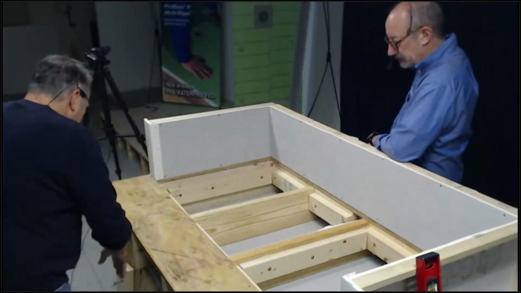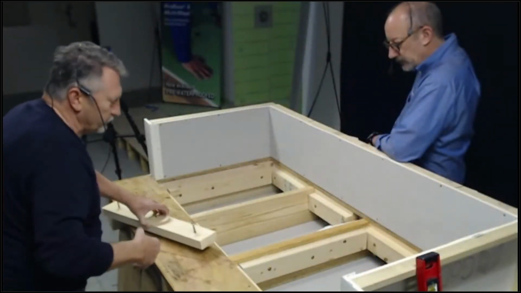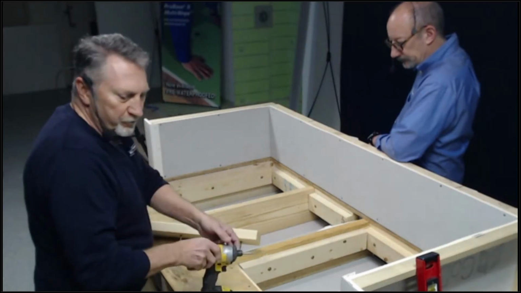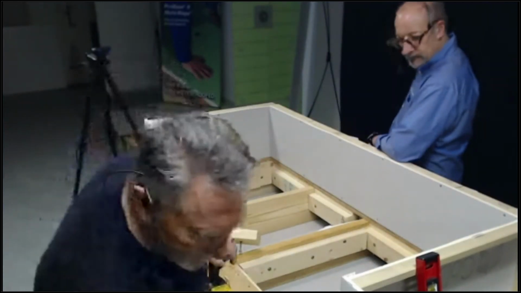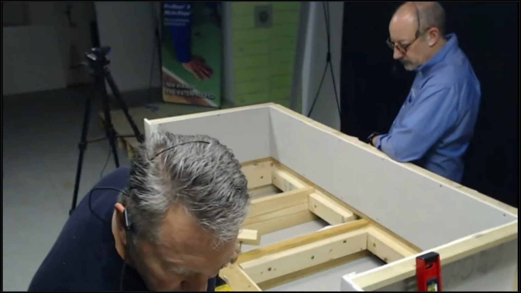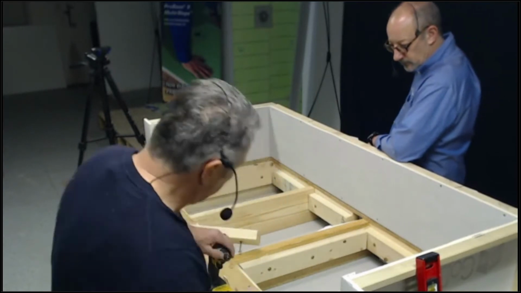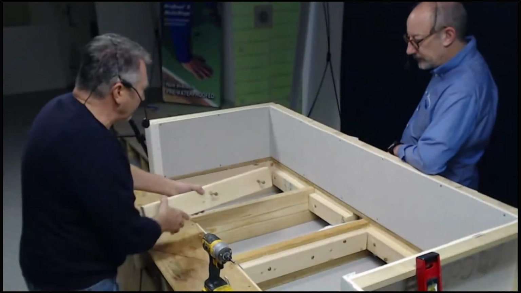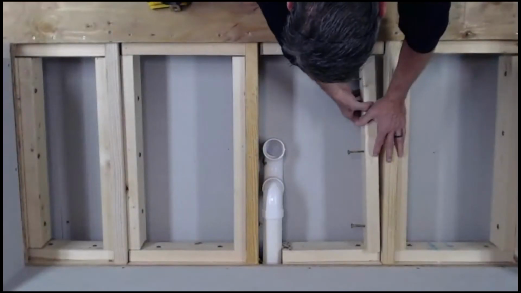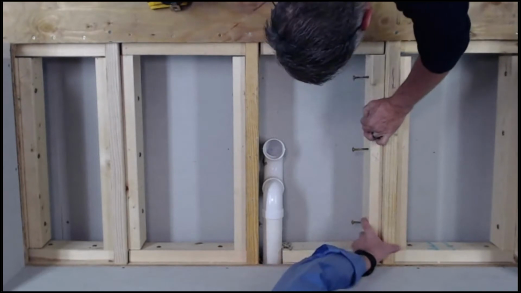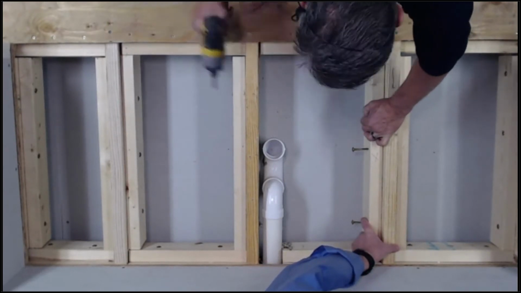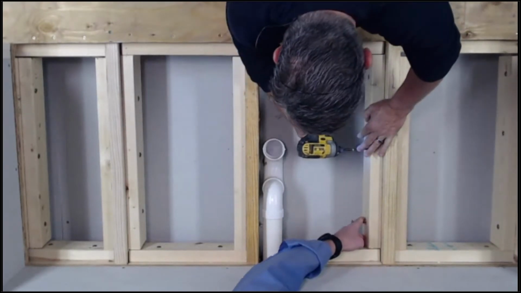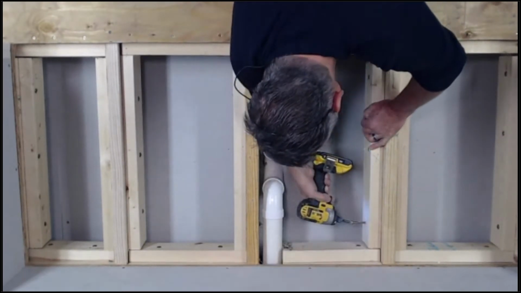Gotcha. So then I just go ahead and use my blocking or sisters, however you want to call that. As you can see, I use some heavy duty lags, because they're structural screws. I'll get that so it's flush there.